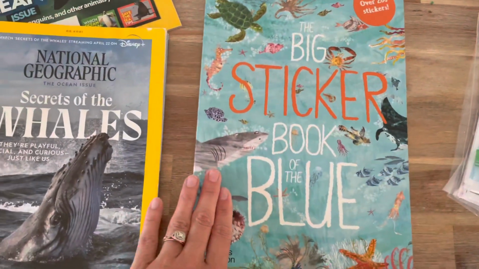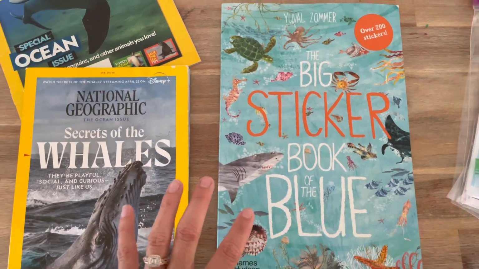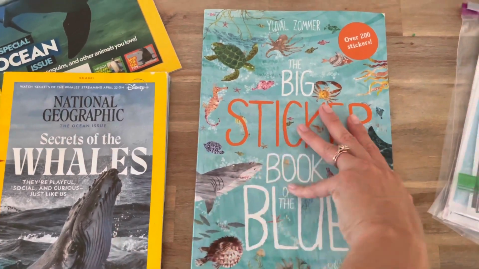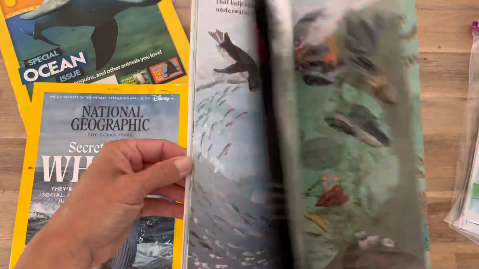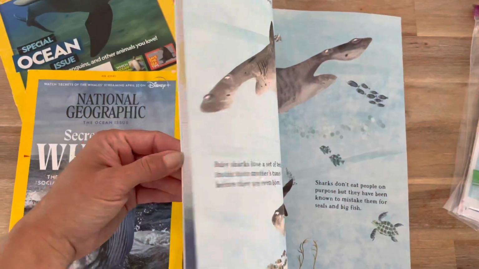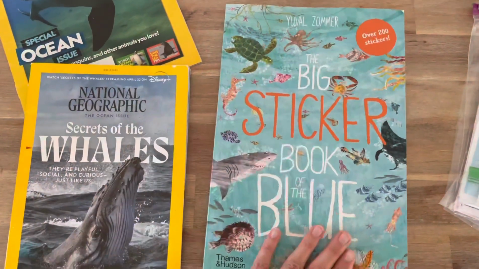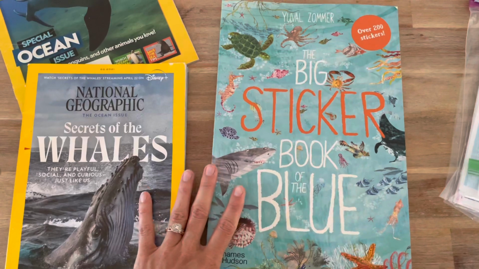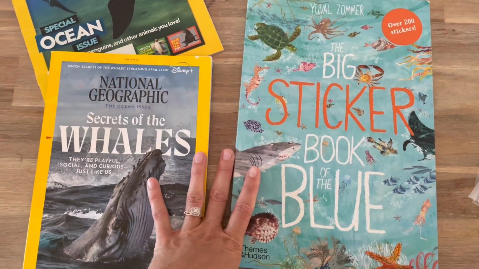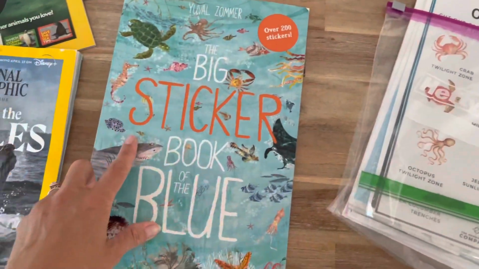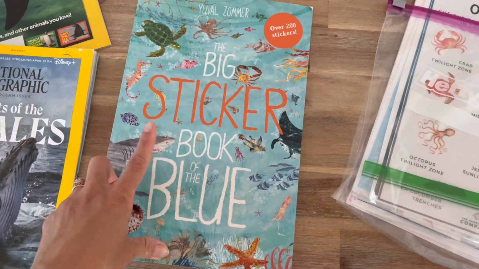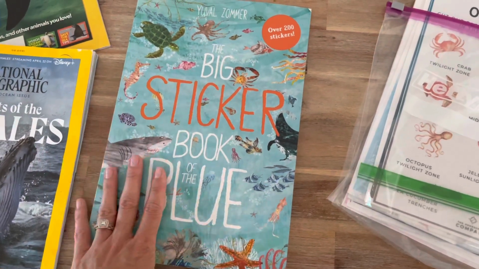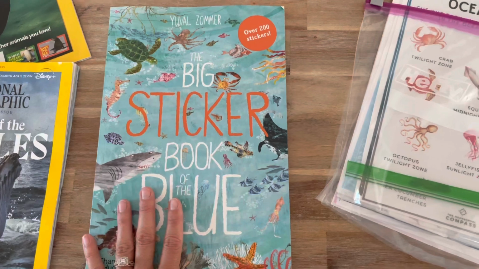And then I pulled out the big sticker Book of the Blue for my 6-year-old. This is hers. I got this for her last year, and she just did maybe a couple of activities. So she'll do some stuff in here. It's fun and you're learning from that. And then I also did order the regular big Book of the Blue from the library. I need to go pick it up tomorrow.